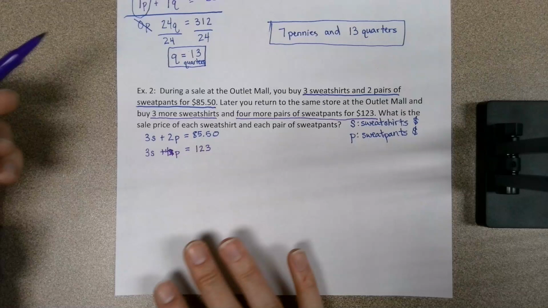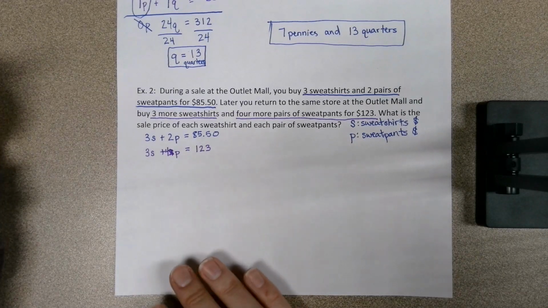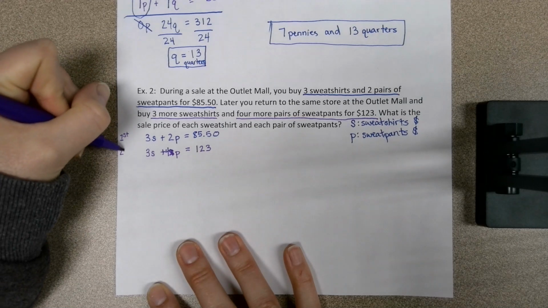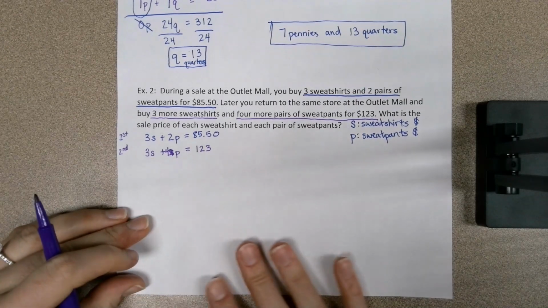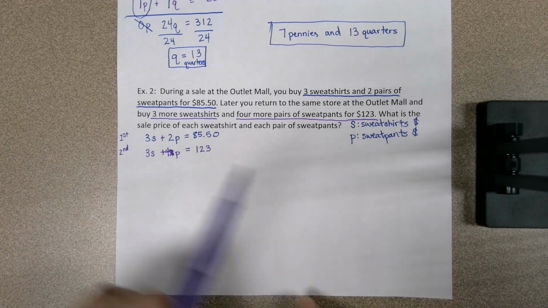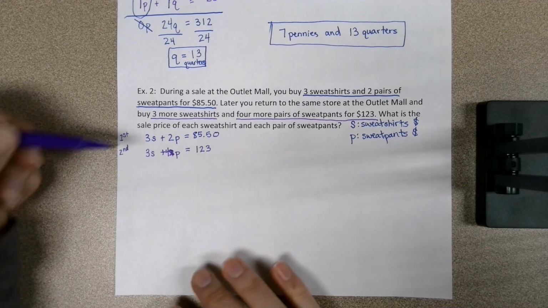So now, again, we have 2 equations in standard form. This is our first trip to the mall. This is our second trip to the mall. And we want to know the sale price of each sweatshirt and sweatpants, our variables.